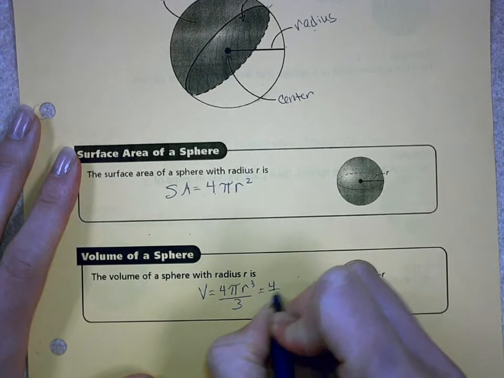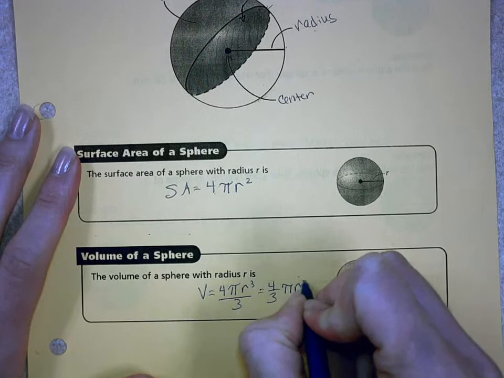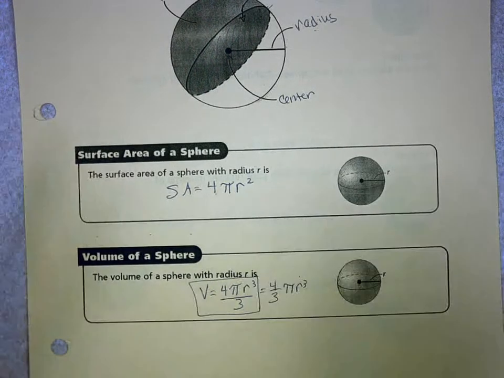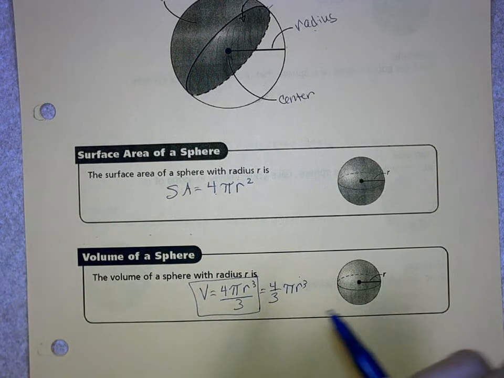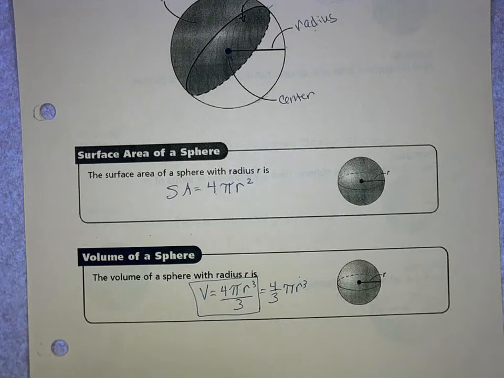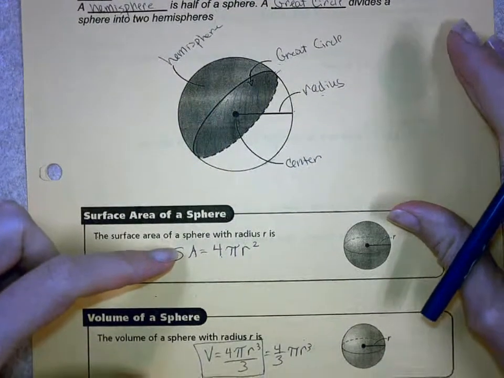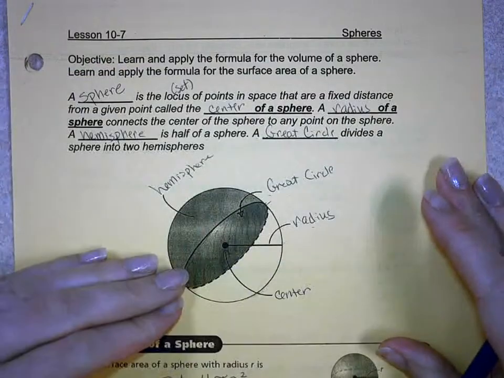Now, some of you would go 4/3 pi r cubed. I prefer the first one. And remember, when you're doing your order of operations, you're going to have to cube your radius first, then multiply by 4, and then the pi a lot of times will come along. Don't forget to label these correctly, but make sure you know your 2 formulas, okay, and your definitions about a sphere.